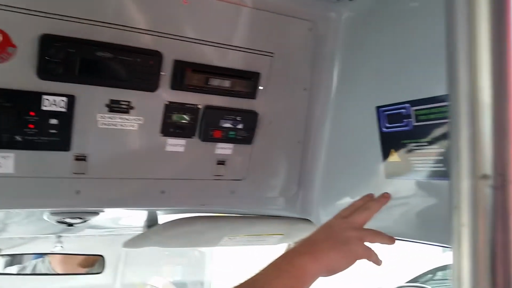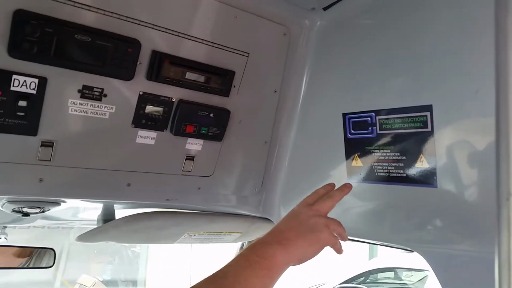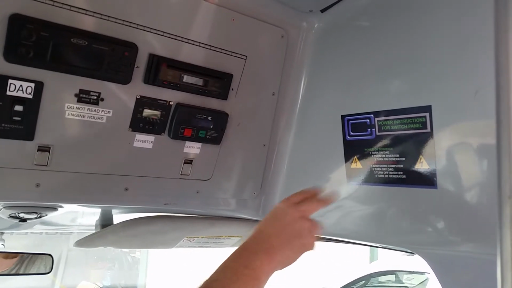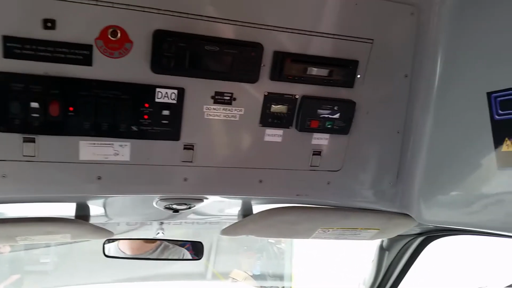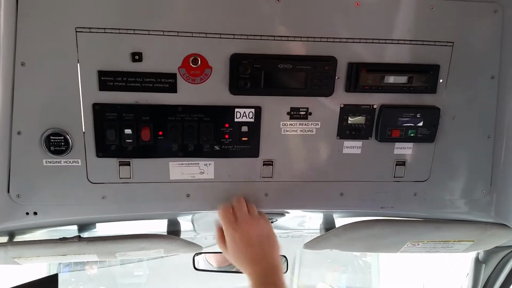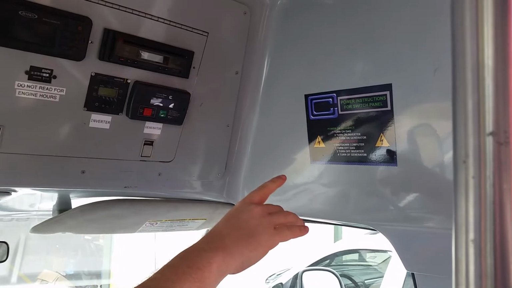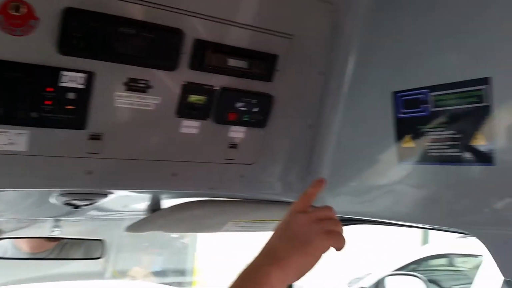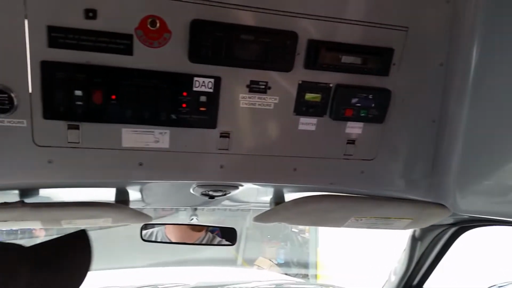Turn on the van. We have a sticker to tell you the sequence, also for the shutdown. So first thing on there, turn on the data acquisition system. This switch here, put that on. Second step, turn on the inverter. This switch here. Okay.